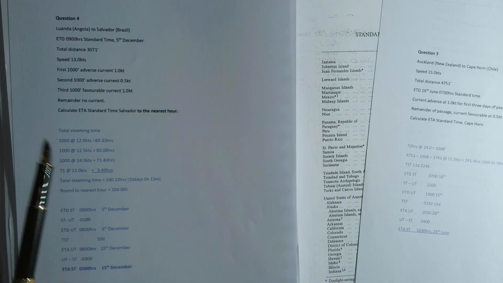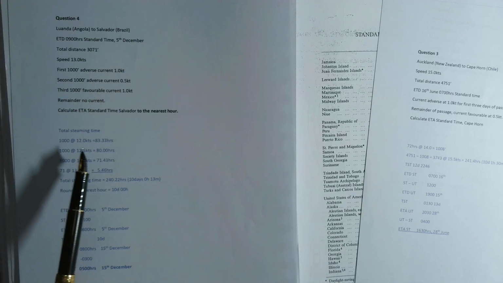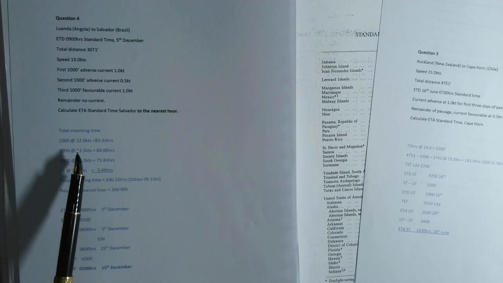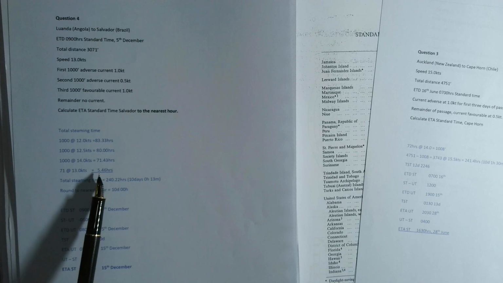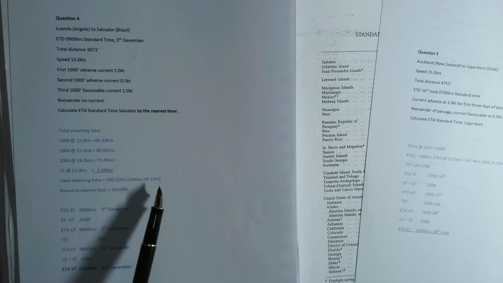So in this particular example we worked out Salvador to the nearest hour, and that's an interesting one to look at because we had different adverse currents on the ship's speed. So in this example you had to divide by the different speeds, work out the total hours, giving you the steaming time, and then you've got 10 days 1 hour 13 minutes, or 10 days 0 hours 13, and we round of course to the nearest hour in this problem. So if it asks you to round to the nearest hour, most definitely do that, because you will lose marks if you don't. And you never ever put an ETA in seconds either. It's hours and minutes or just hours.